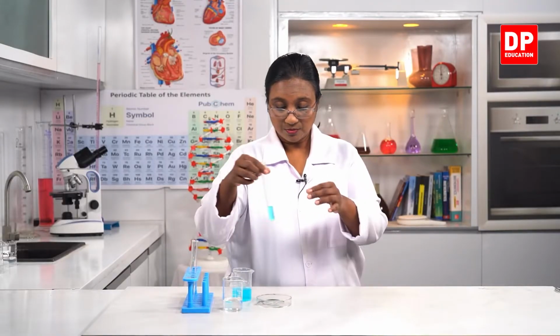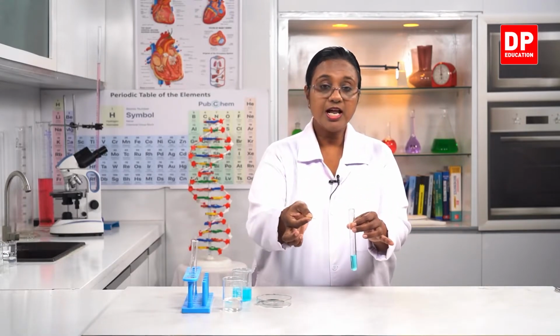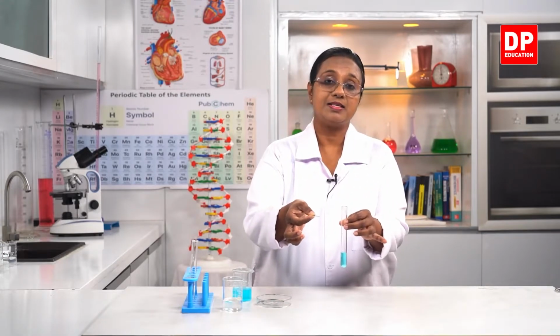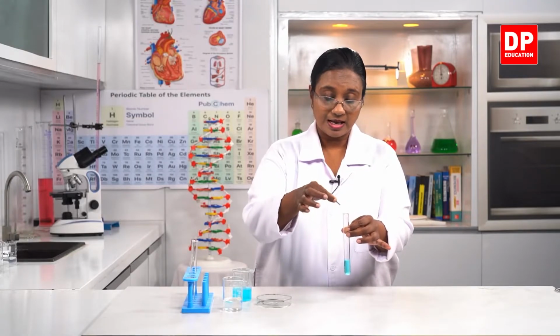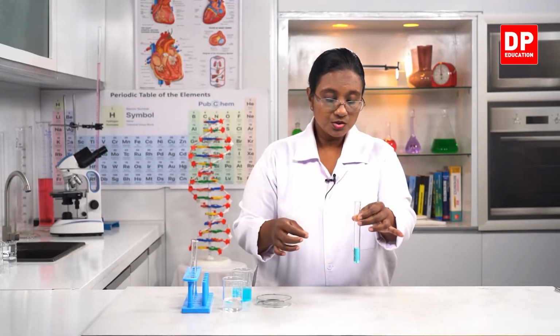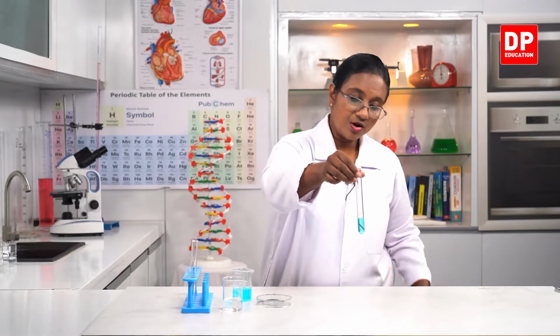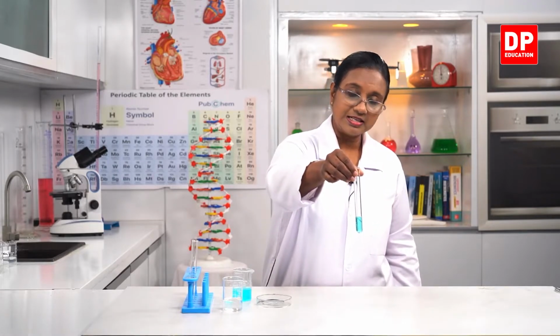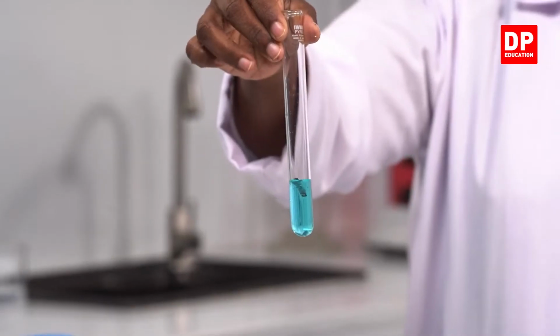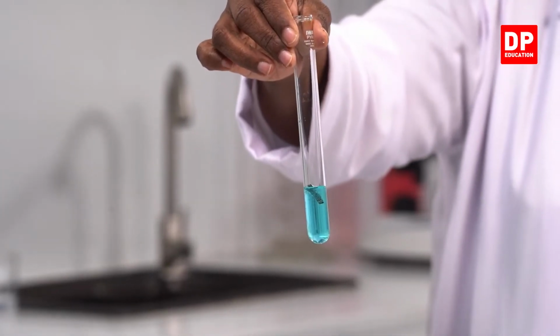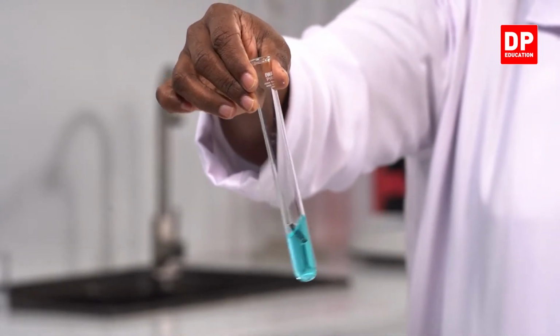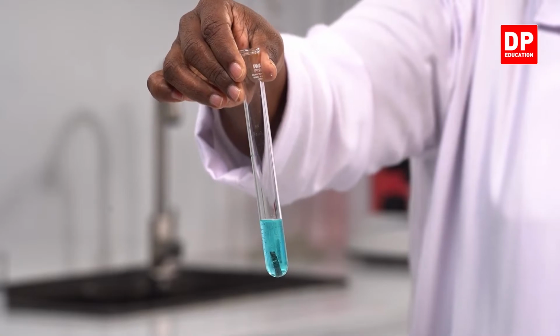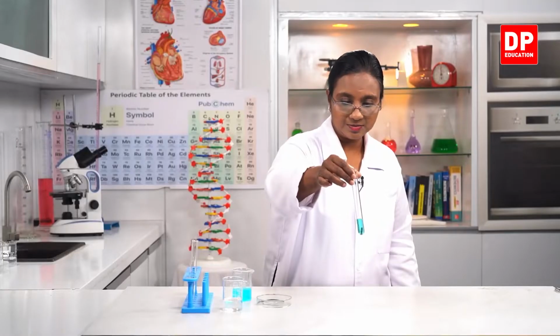For the first one, what I will do is into this copper sulfate solution, I will put a clean magnesium strip. We will observe what happens there. So when I put that, can you all see the liberation of gas there? Students, can you all see the reaction taking place? There, copper sulfate reacts with magnesium strip.